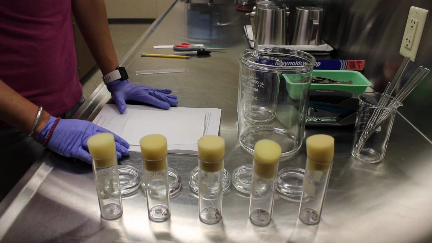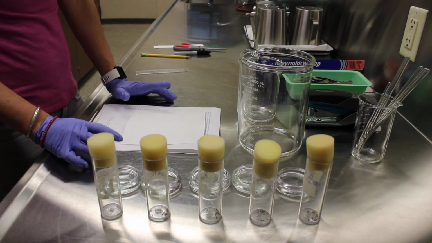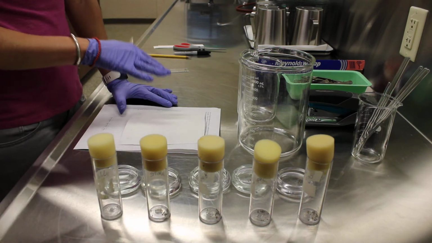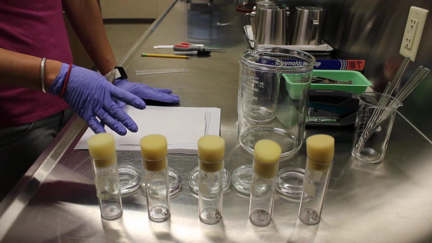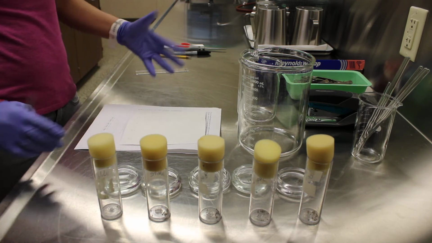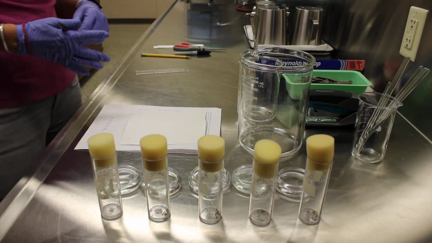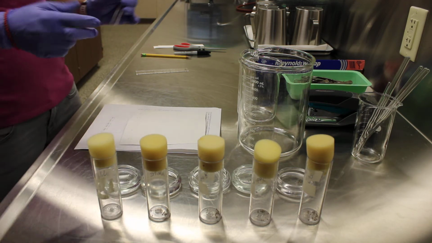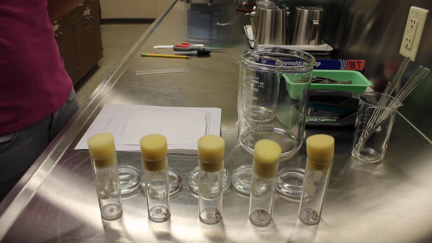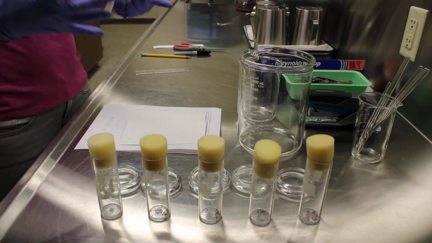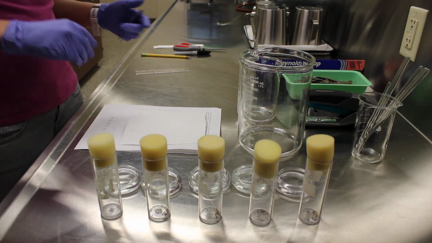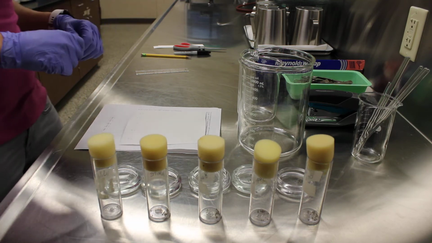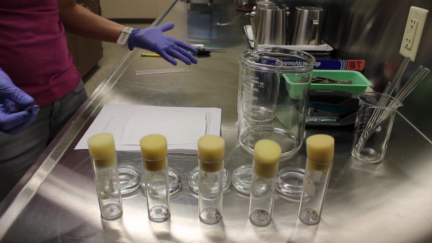So we are going to do chromatography, and we've done chromatography before on plant pigments. This time we're going to do chromatography on animal pigments. So pigments, remember, are light absorbing molecules, and animals have pigments in their eyes, so it helps them to absorb light and perceive information about the world around them.